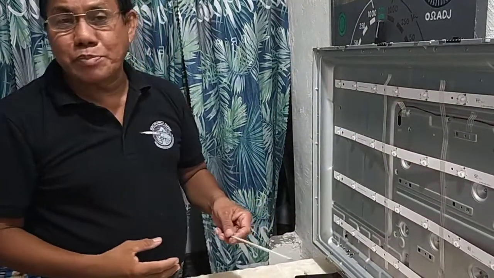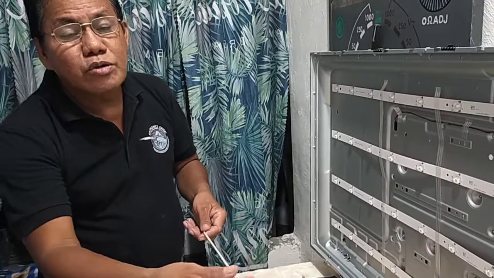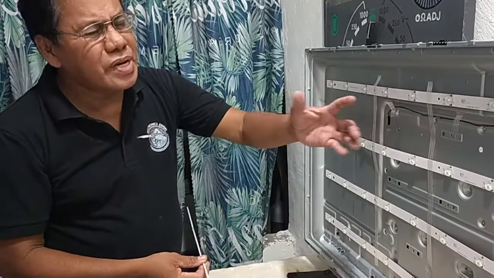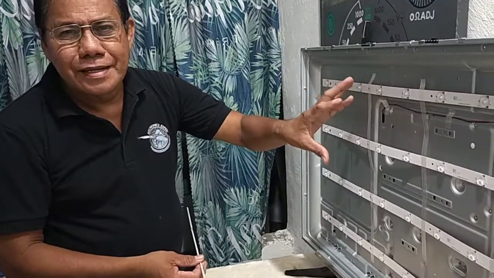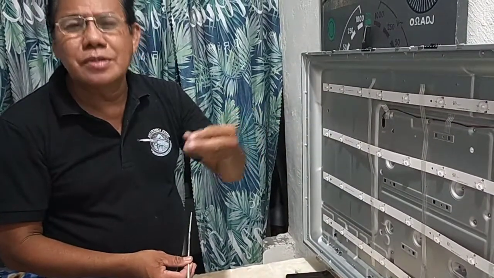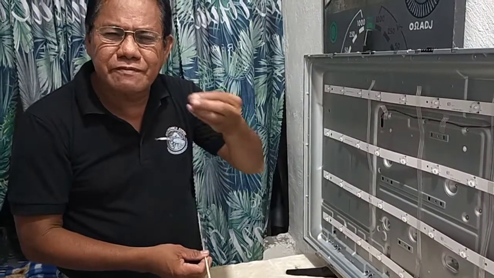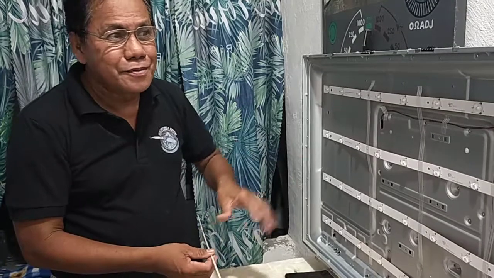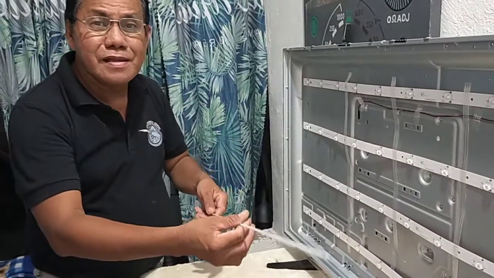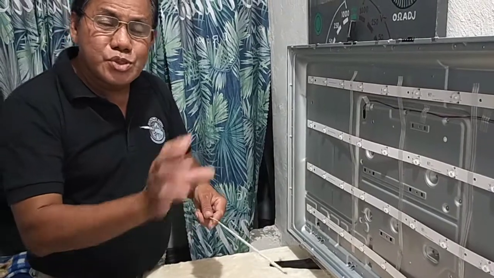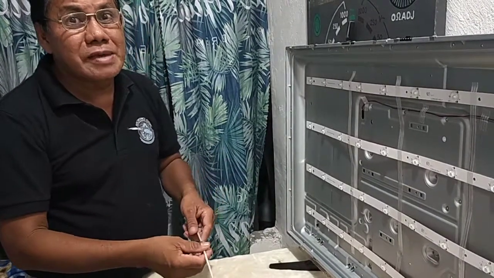And the quality of the picture also. Lower contrast for the CFL, higher contrast for the LED. When we say higher contrast ratio, very bright and very white, very bright and very dark for the LED. Whereas for the CFL, very low because not so dark, not so white, and also the lifespan.